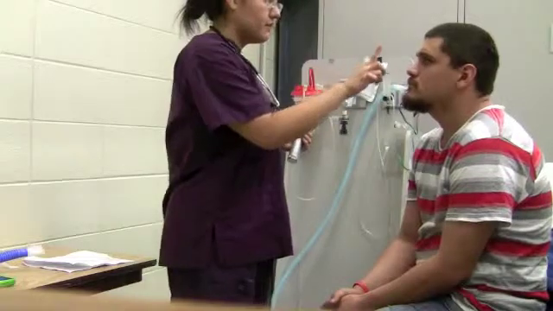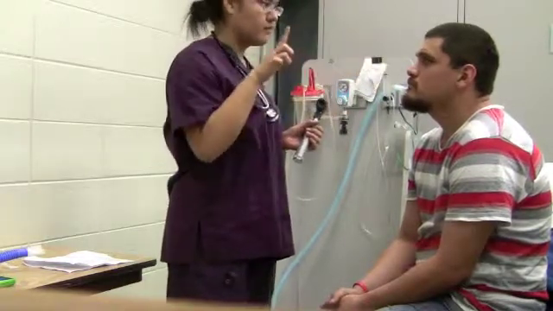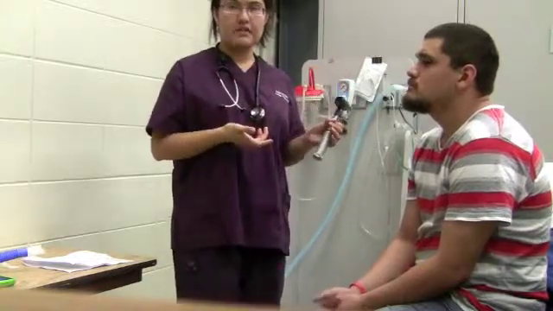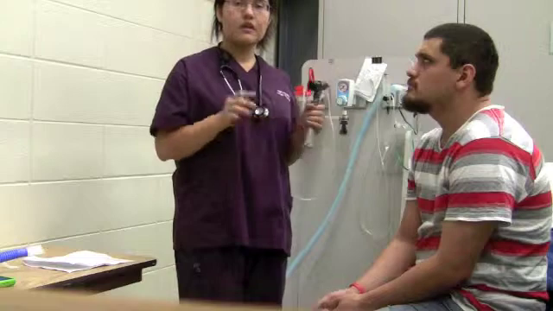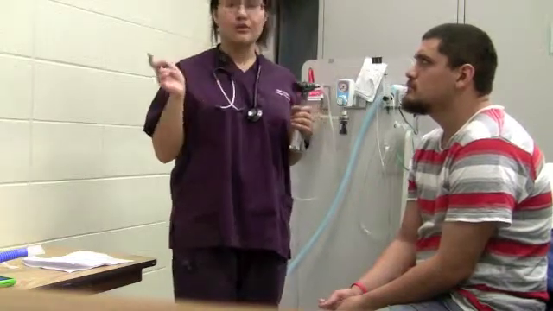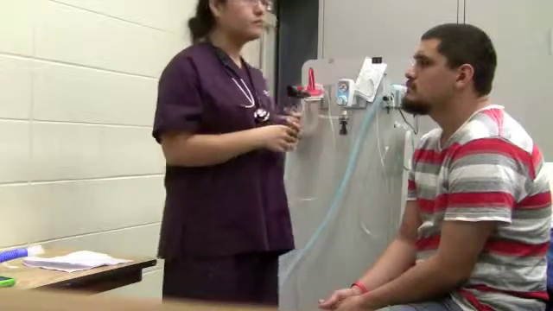If you look at my finger. I wanted to see that his pupils accommodated, so whenever my finger was close, his pupils would constrict. When I was farther away, his pupils would dilate.